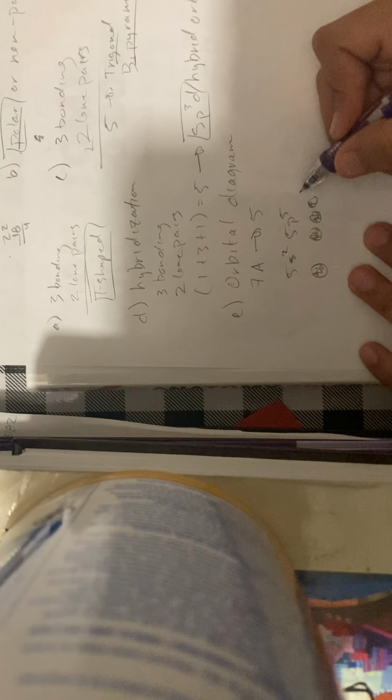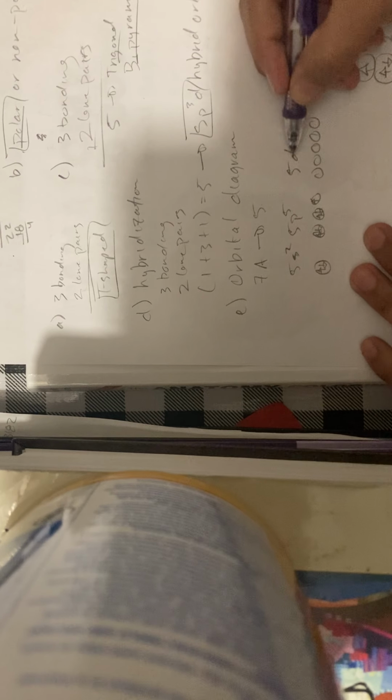So we go back to our hybrid orbitals and we see that there's a D. So we're going to have to put in the 5d, which has 5 orbitals. And all we have to do is give 1 arrow to one of the Ds.